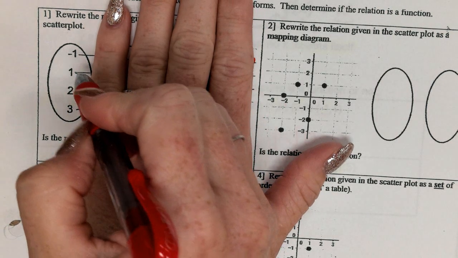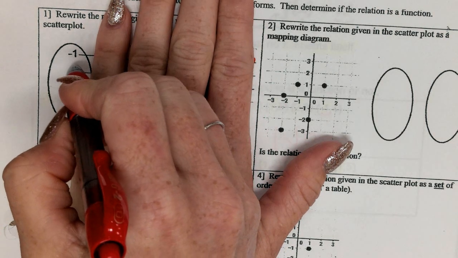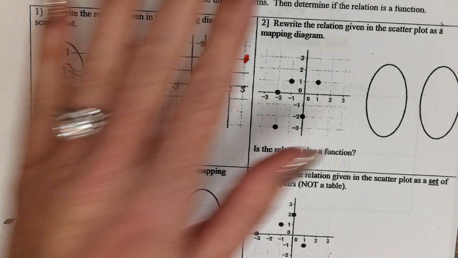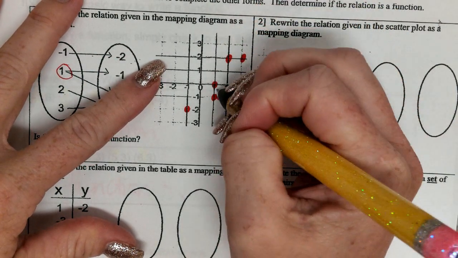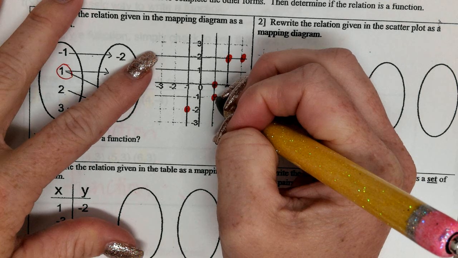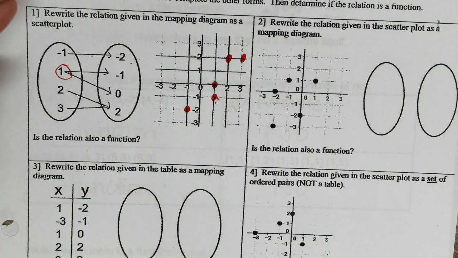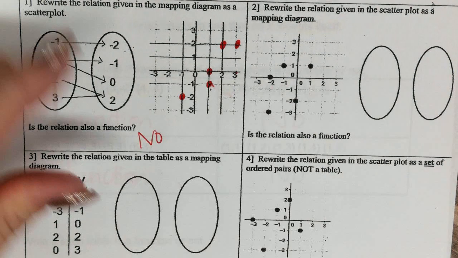Looking at the mapping diagram, is this a function? Why? Because the 1 is going to... Now, if I was to draw a vertical line, look right here. How many dots did it touch? Twice. So either way, it doesn't work. Is this a function? No.